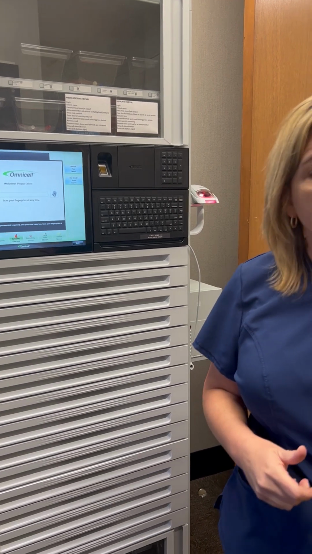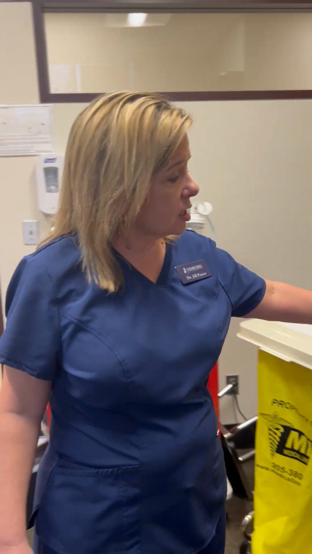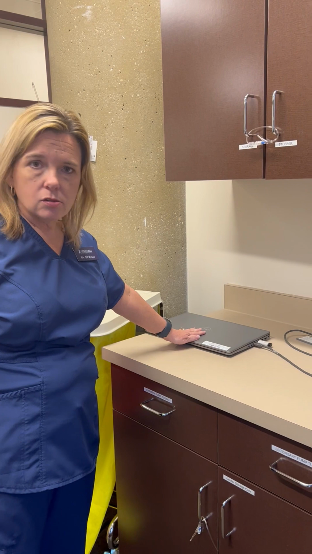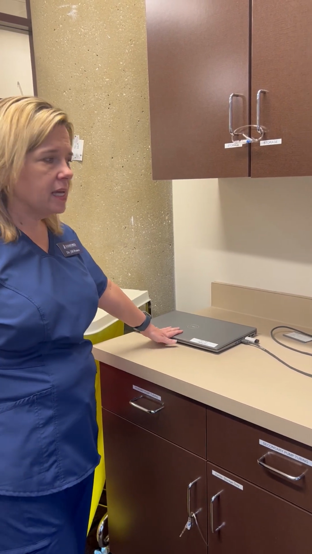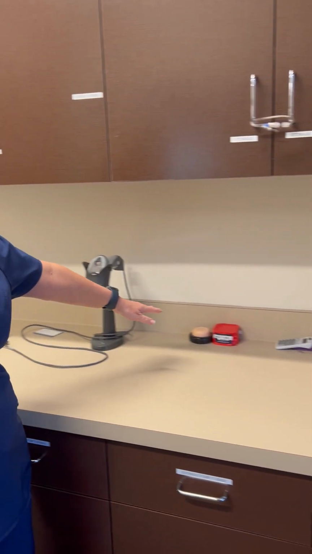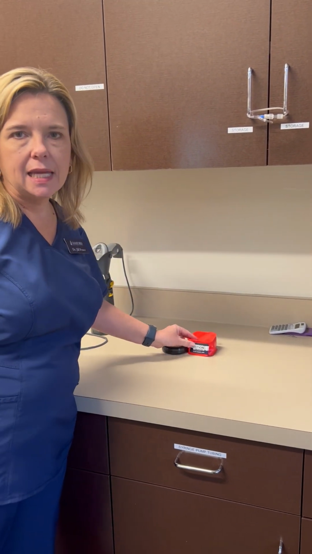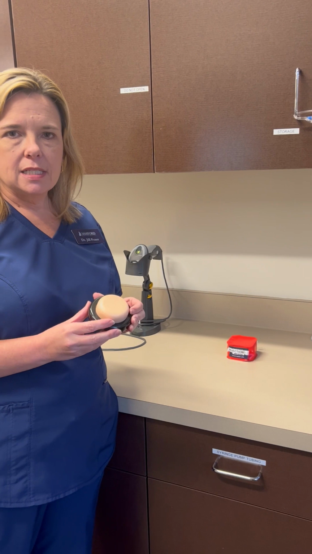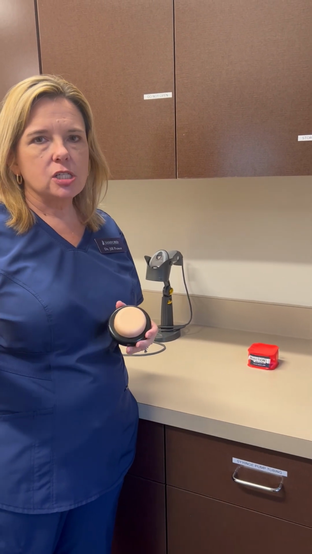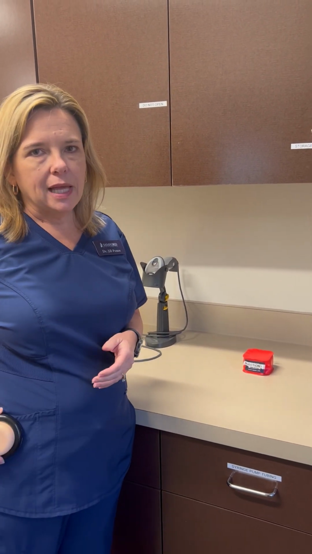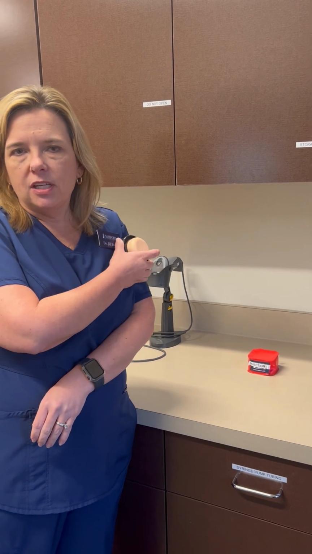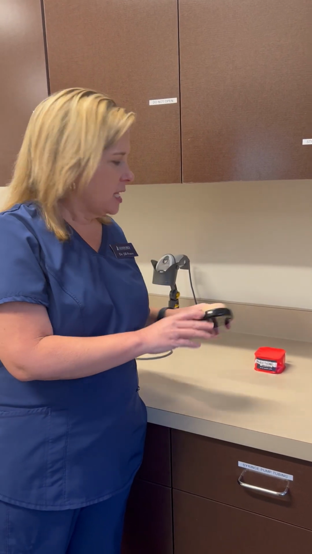The other thing that we do have is a computer here. This is for the Omnicell, so this is not for reference for your case. And then you have your injection pads. So on our mannequins, if you go to do an injection like an IM or a sub-Q, you're going to take these with you, get your medication, go back to the room, and then place it where you're going to give the injection and actually give the injection in the pad.